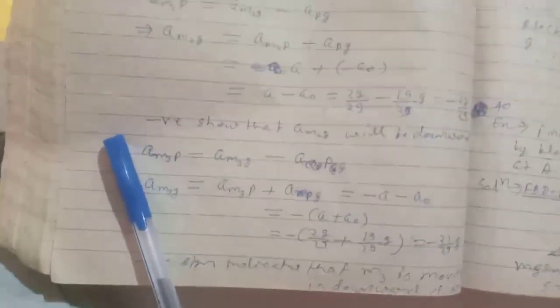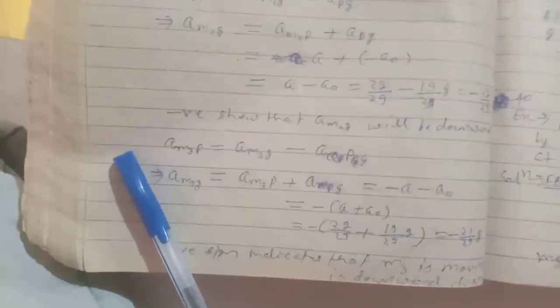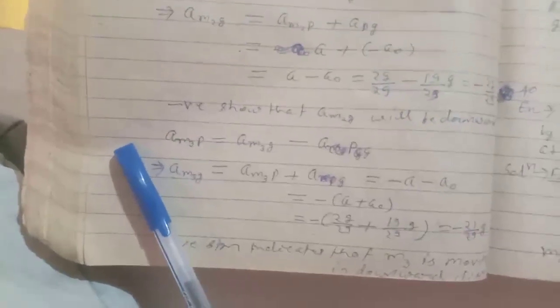Now M3P, that is the acceleration of mass M3 with respect to the pulley, is the acceleration of M3 with respect to ground minus the acceleration of the pulley with respect to ground. This implies the acceleration of M3 with respect to ground equals the acceleration of M3 with respect to the pulley plus the acceleration of the pulley with respect to ground, equals minus A plus A naught. Putting all the values we get minus 21 by 29. The negative sign indicates that M3 is moving in the downward direction with respect to ground. So this is the solution.